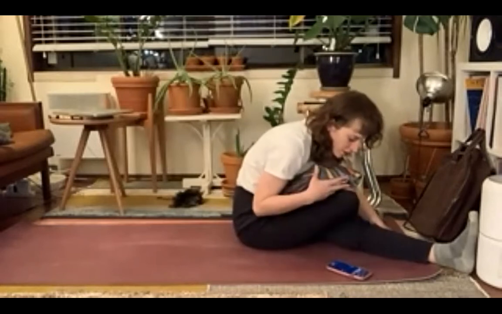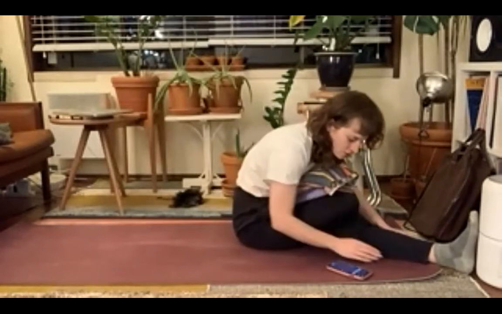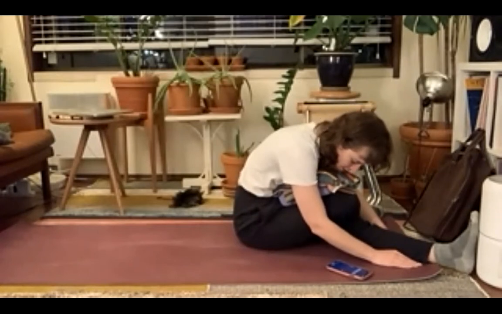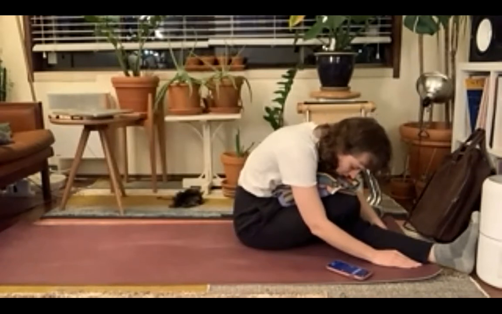And this is one of our longer holds. We're going to be here for a total of 6 minutes on this side and also 6 minutes on the other side. So really finding a sustainable edge, knowing you can hold for time.